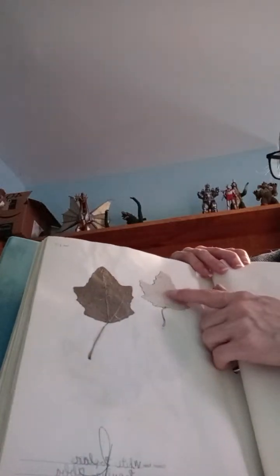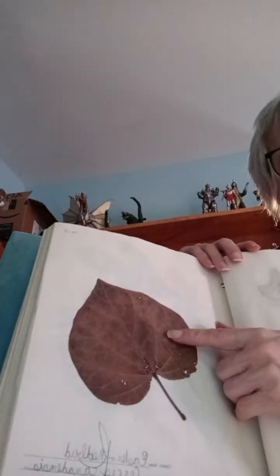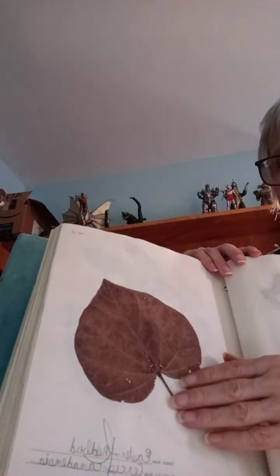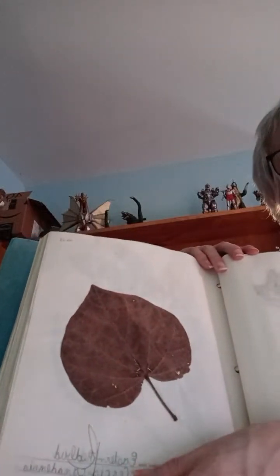This is white poplar. I love it. Don't really have any uses for it. Red bud is cool because you can actually eat the flowers, and they taste a little bit like peas.